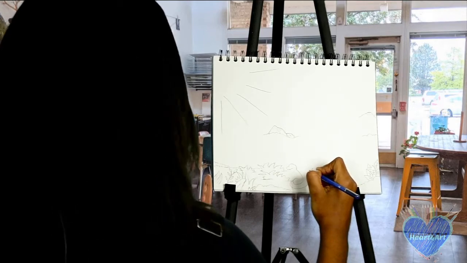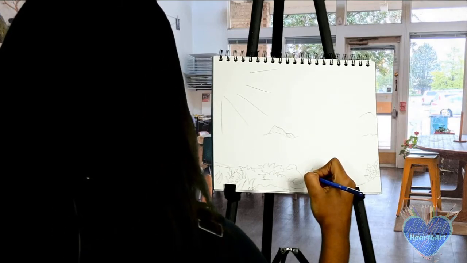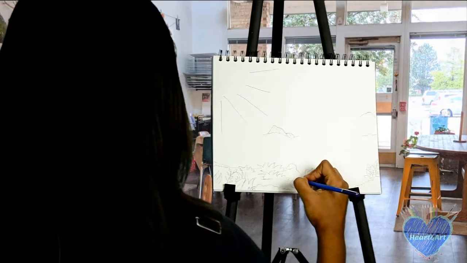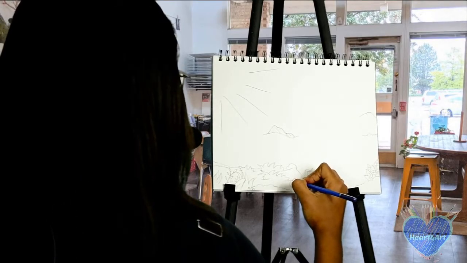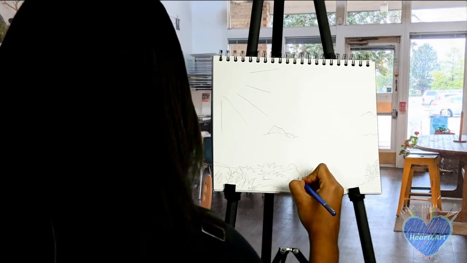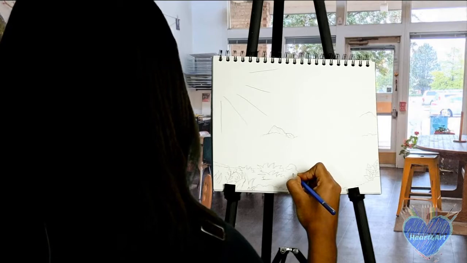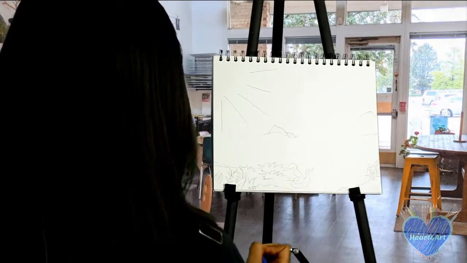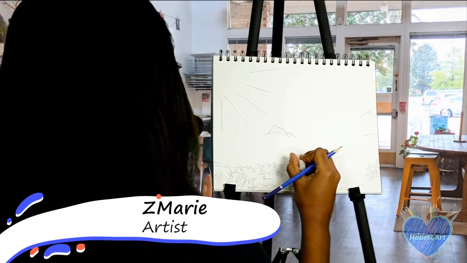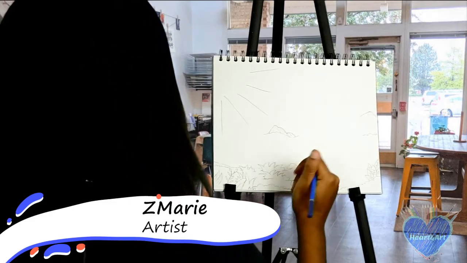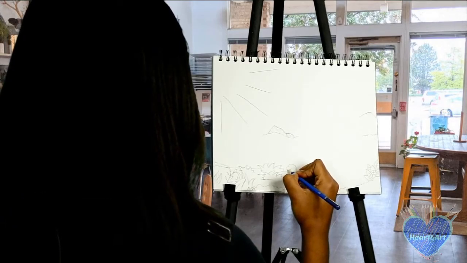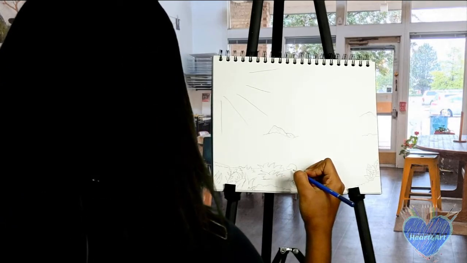Just getting this kind of a basic sketch. Come to about right there. We're going to start here and kind of do a loop out to get to the rest of the body. Stop out right there. Okay. Okay, then you're going to come about right here at the top of the mouth. Get your little line kind of right there.